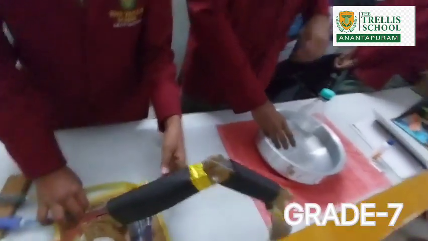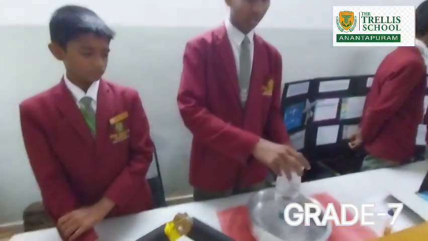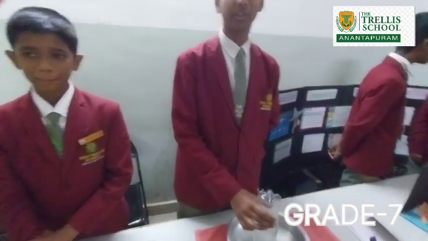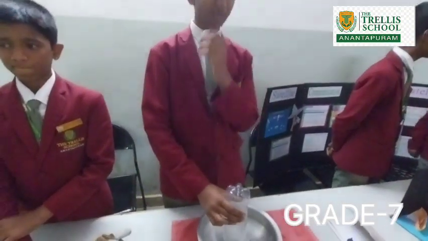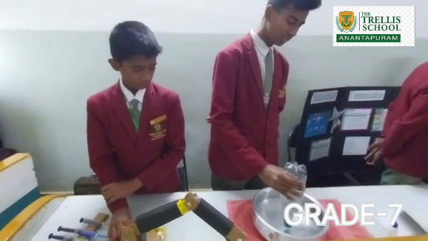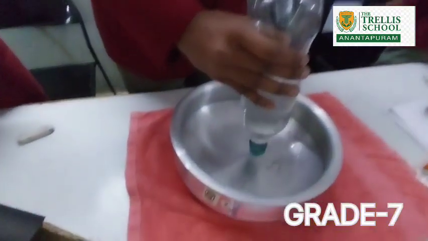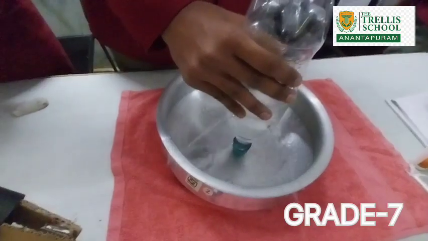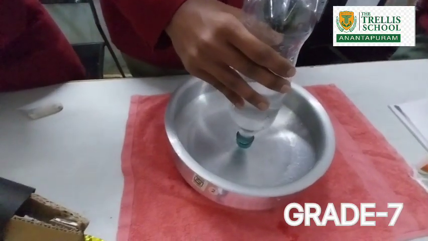Now I will show you the demonstration of the JCB. According to Pascal, whenever pressure is applied by a force, it is transmitted to every place equally. See, I have applied force, so that's why it is transferred equally.